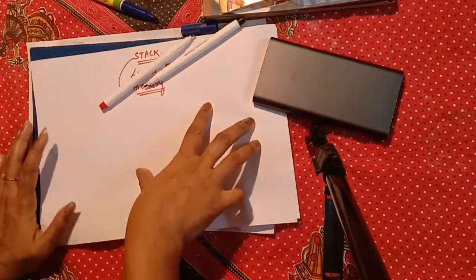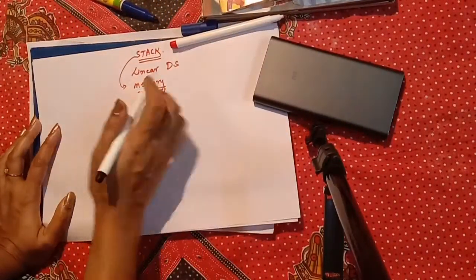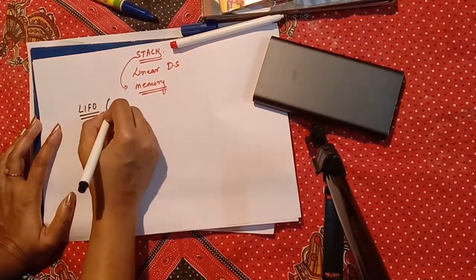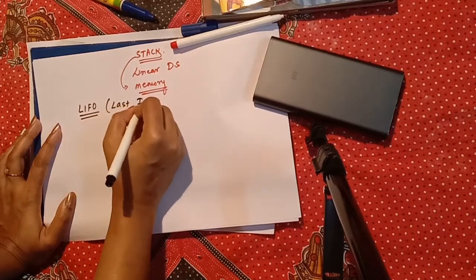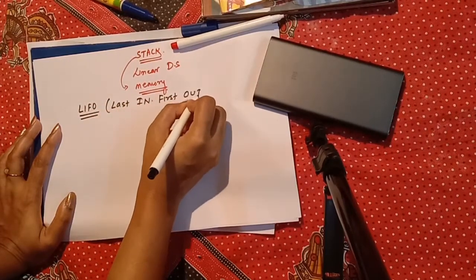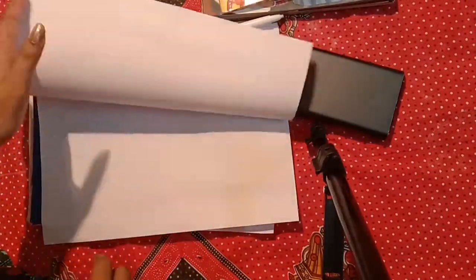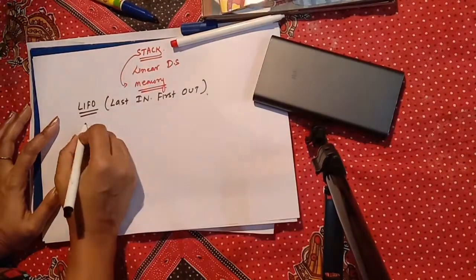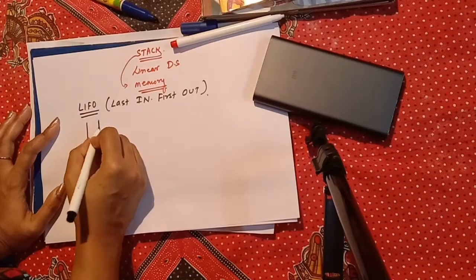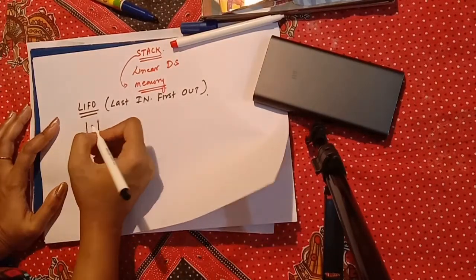Now we know that stack is a LIFO structure. What do you mean by LIFO? That is last in and first out. In case of a stack, one end is a closed end, the other end is open.